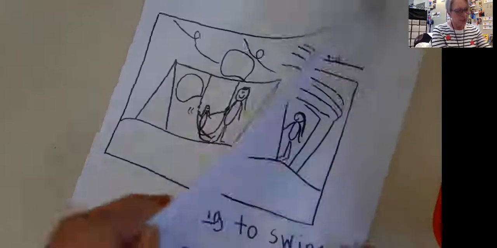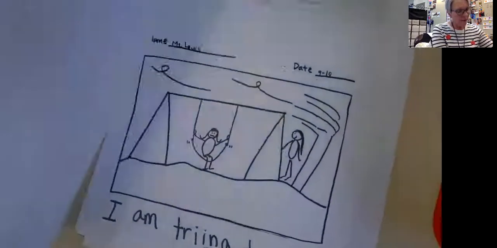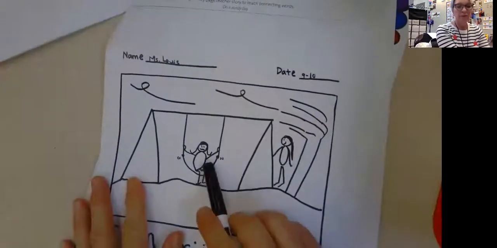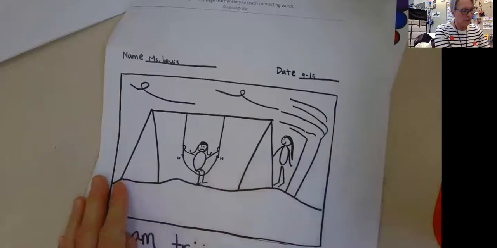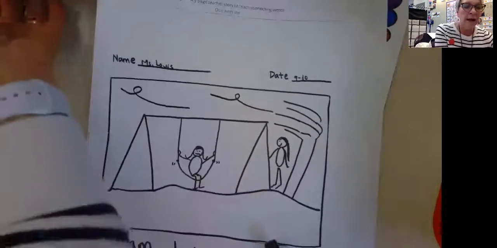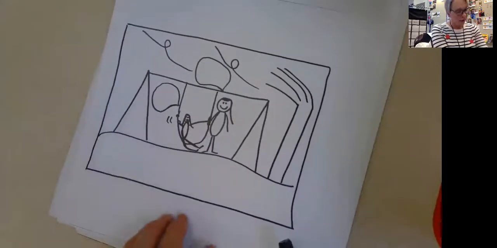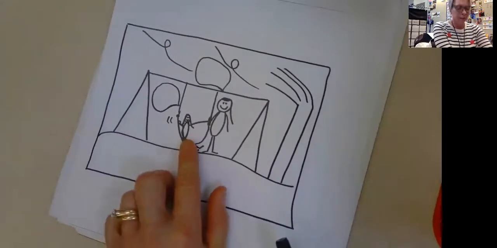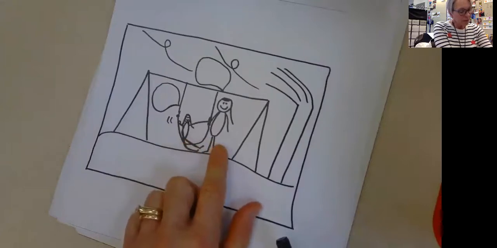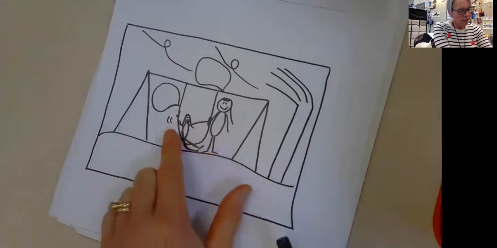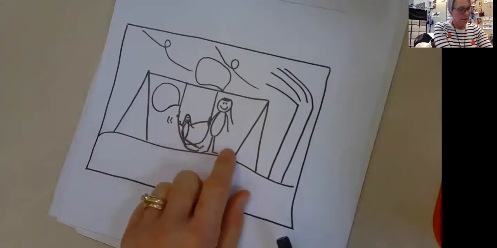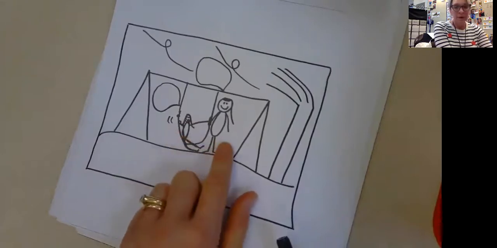And remember, this little girl is trying to swing, right? I am trying to swing. Now, on the second page, I see that's me, sis. And my friend Rebecca has come help me swing. And I am so happy about it because she's giving me a push.